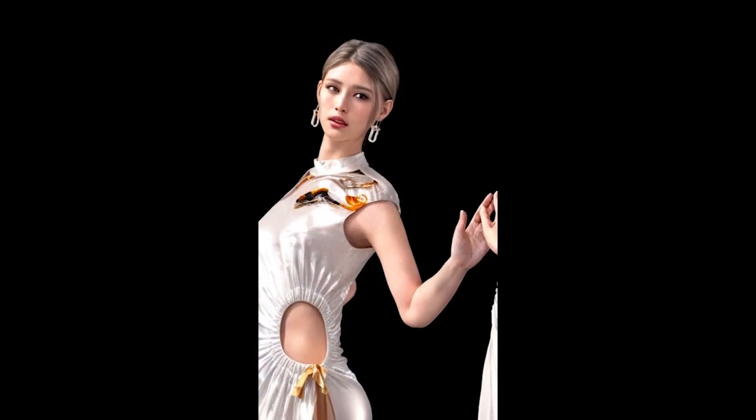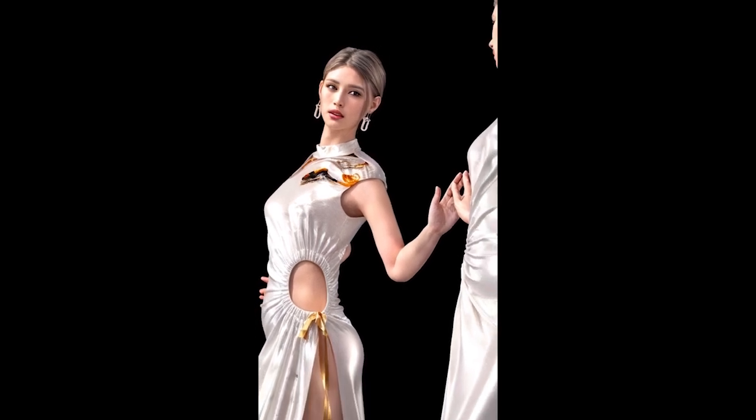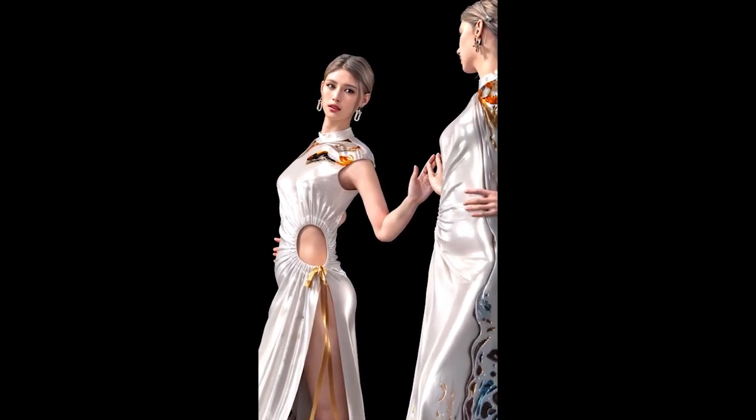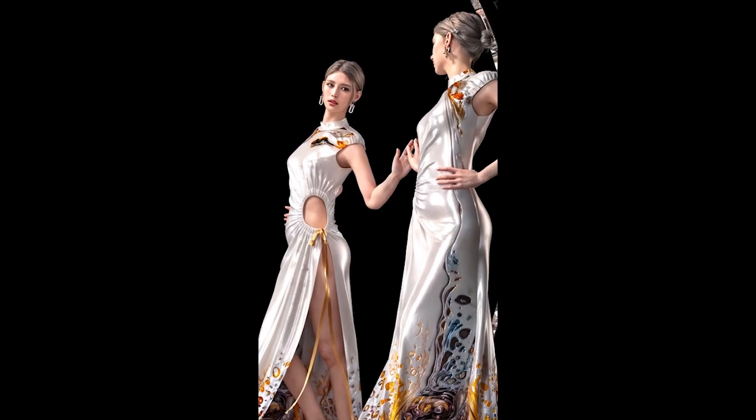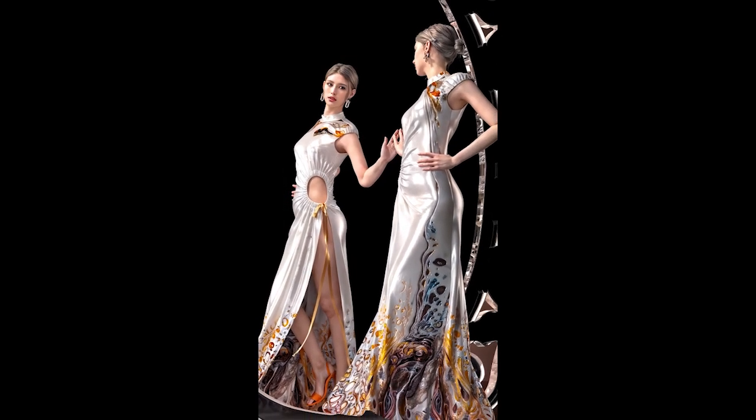And this is a simple way to create a custom scene. In the next demonstration, I plan to create a more complex background.